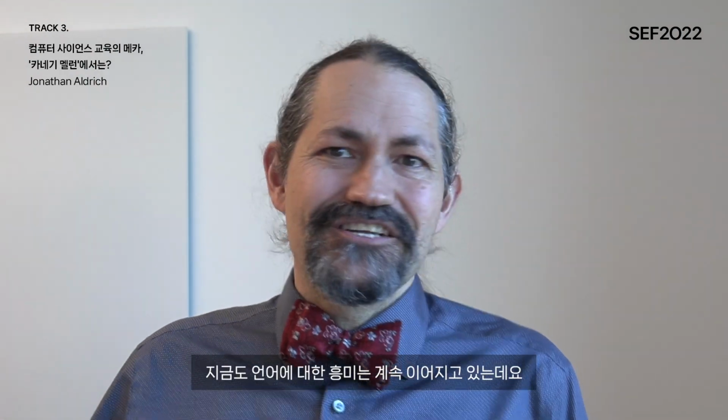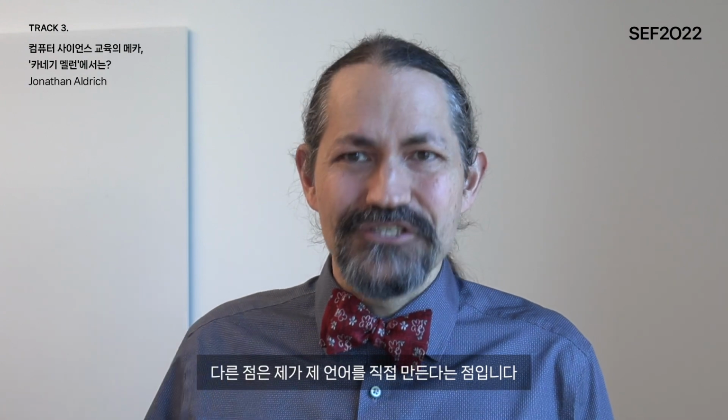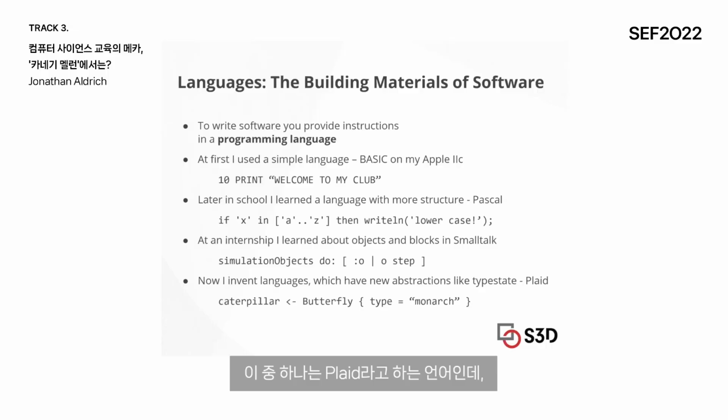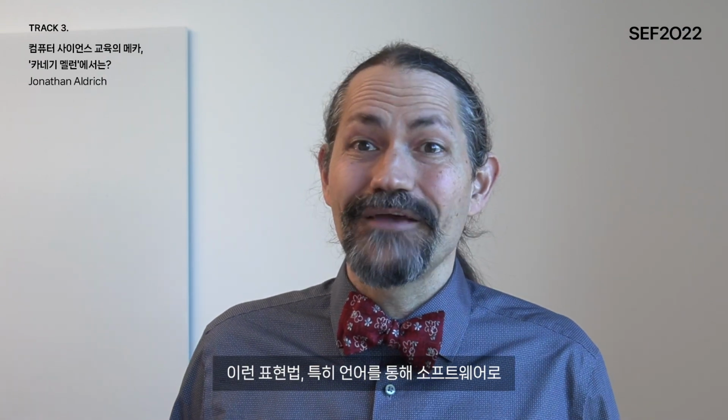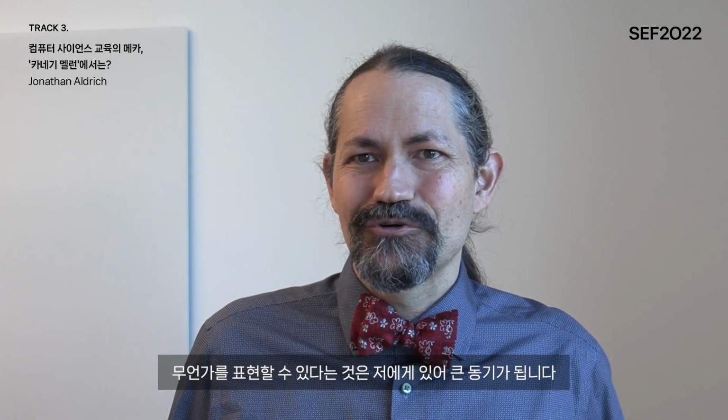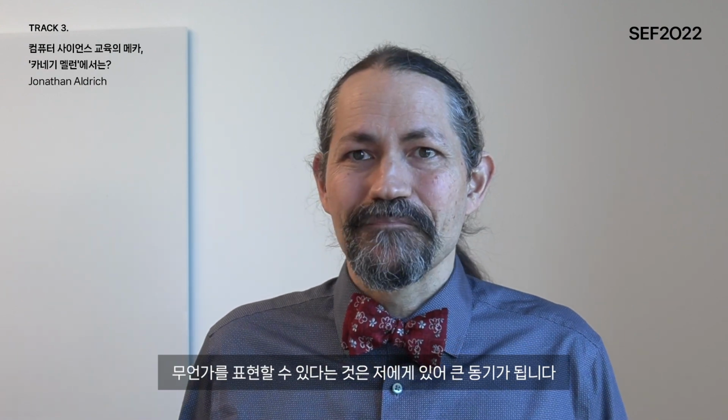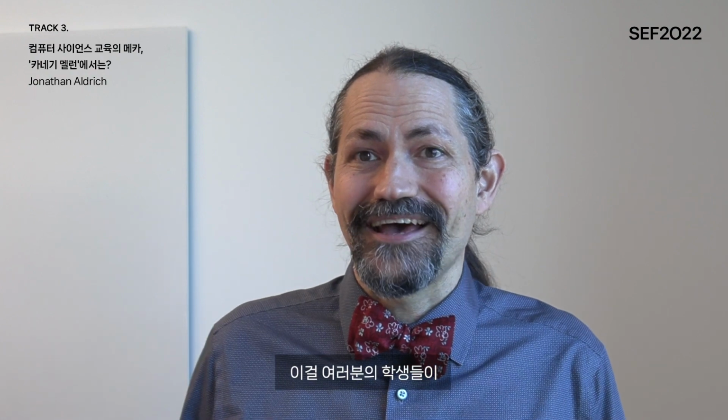Today, my fascination with language continues, except I invent languages of my own. I'm trying to develop languages that have new kinds of type state. One such language is Plaid, and it has a type state that allows you to, for example, model a caterpillar and then transform that object into a butterfly, which has new information and new behaviors and so on. So this idea of expressiveness and the way that we express software through languages has always been a personal inspiration for me. Let me connect this with something that might relate to something your students are studying.